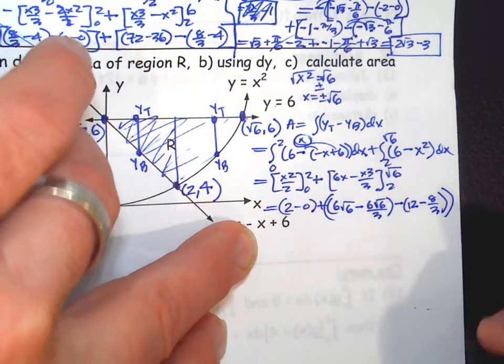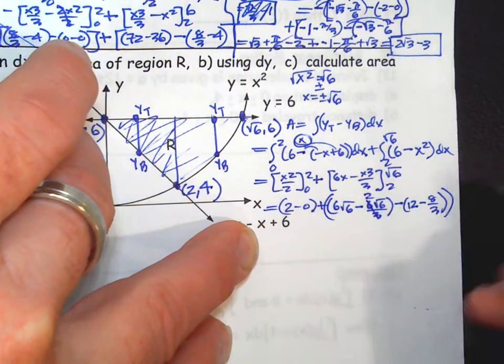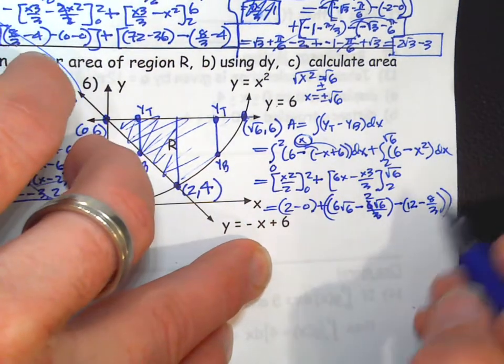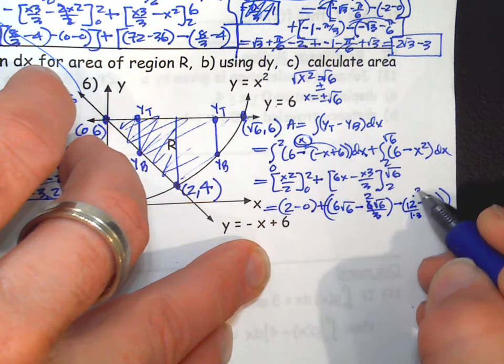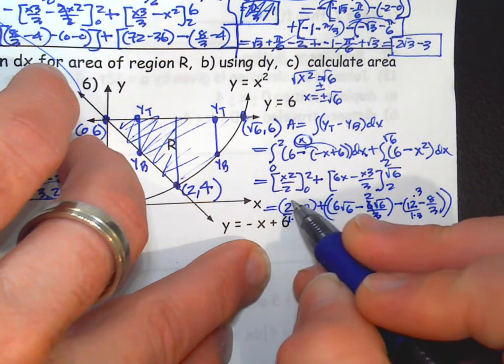So just got to try and clean this up. So that's going to be 2. You give these least common denominator if you want. I should give this guy the same thing.